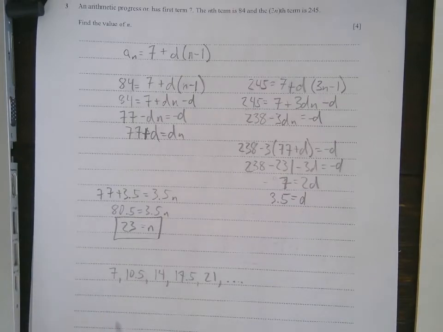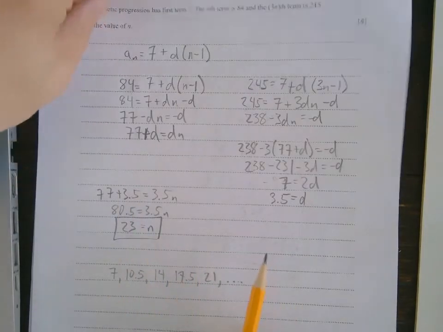So down here, I wrote the way that this progression starts. So it goes 7, then 10.5, then 14, 17.5, 21, so on and so forth. All right, so that's how I figured out what d was. I plugged that back into my equation to figure out what n was, and I got that n was 23. So in this case, that 84 is the 23rd term, which seems pretty reasonable if this is the first term, and it's going up by 7 every 2 terms, that by the 23rd term, I would be up to 84.